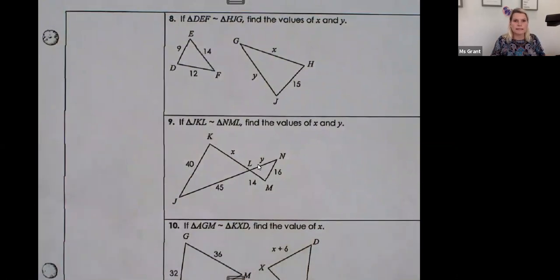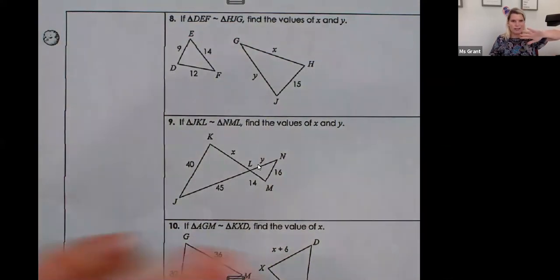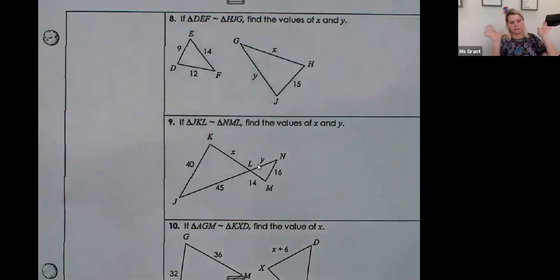Write your congruencies, angles, and sides first. Get yourself set up so that it's easy, because right now one triangle's facing this way and the other triangle's facing that way.